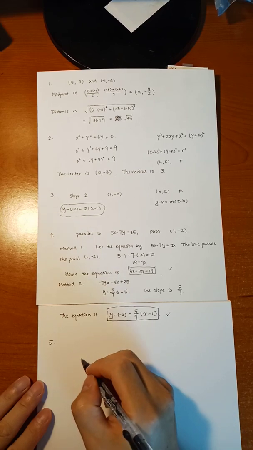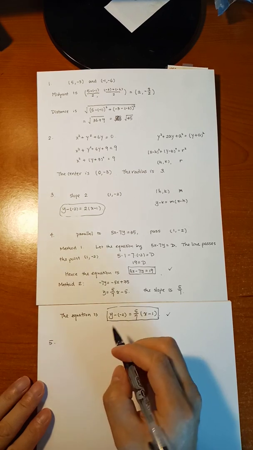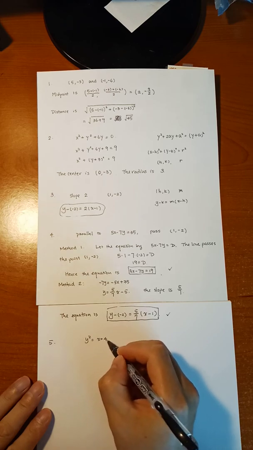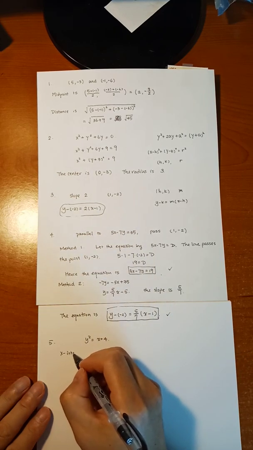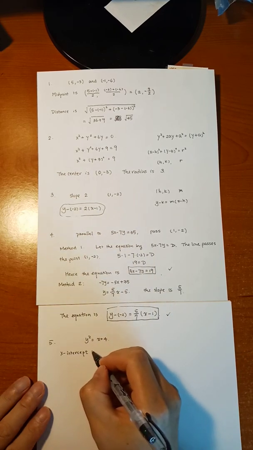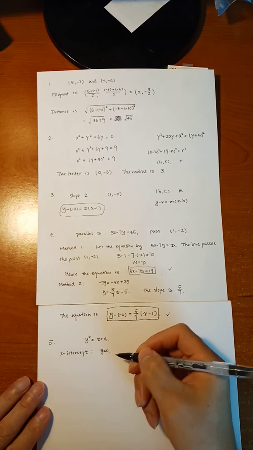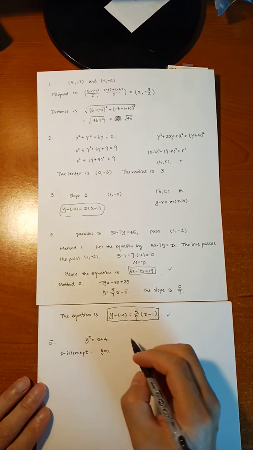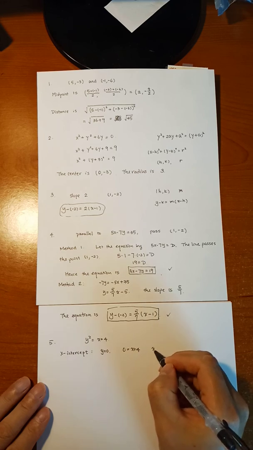5. Find the intercepts in x and in y of y squared equal to x plus 4. Okay, so x-intercept: y is always 0. So you let y be 0, you will have 0 equal to x plus 4. So x is negative 4.